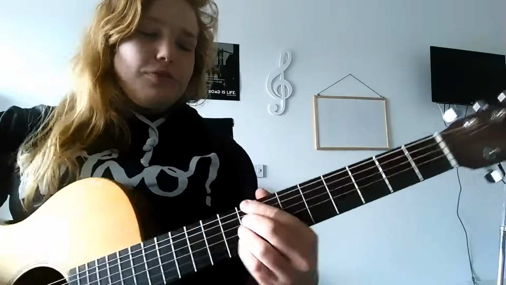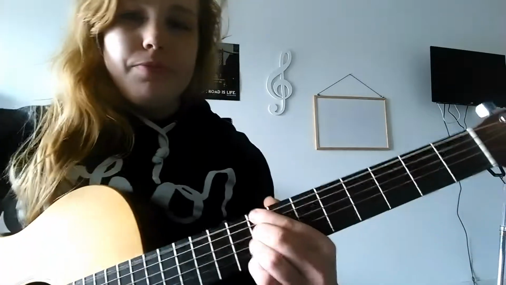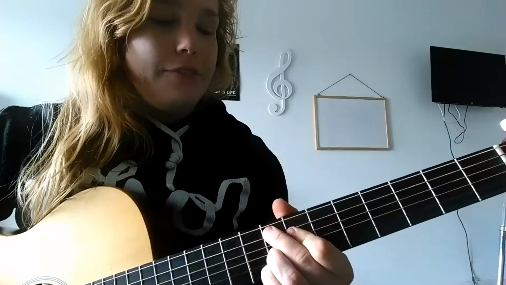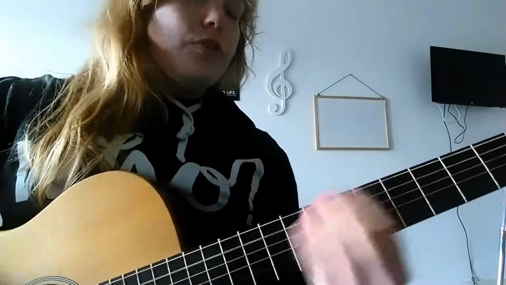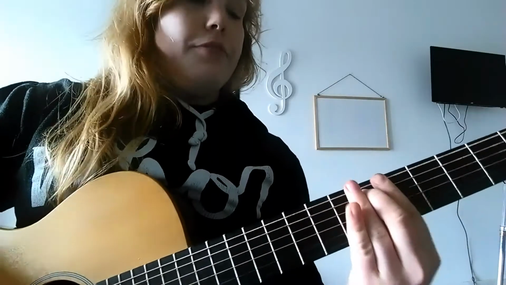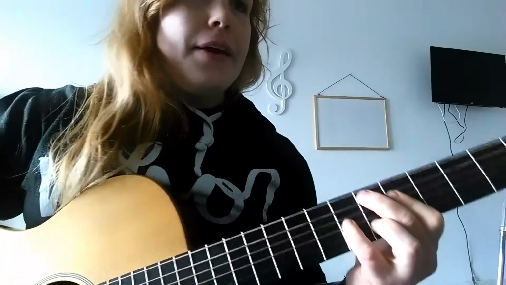Anyway, it starts with a 2-5-1. So that would be C minor 7, F dominant to the B flat major 7. After that, it goes to the 4. So the 4 in B flat would be an E flat major 7.